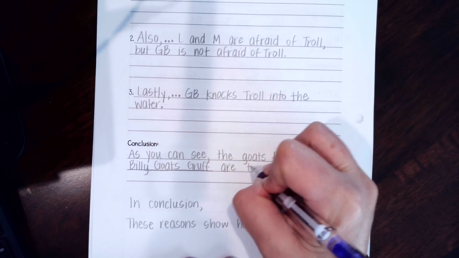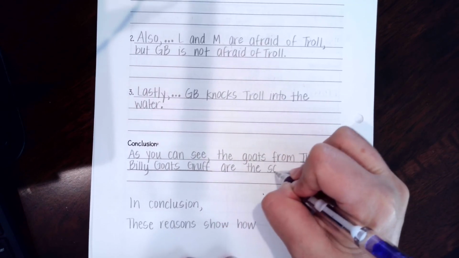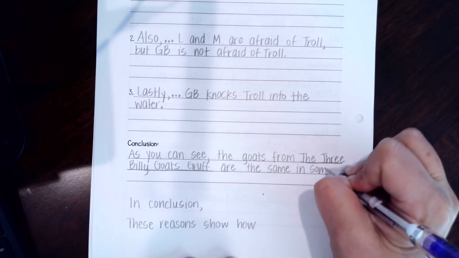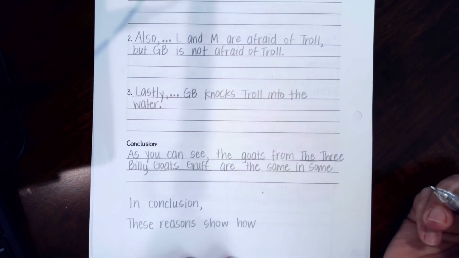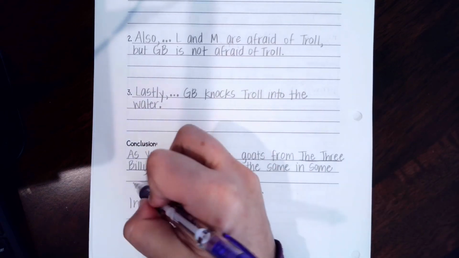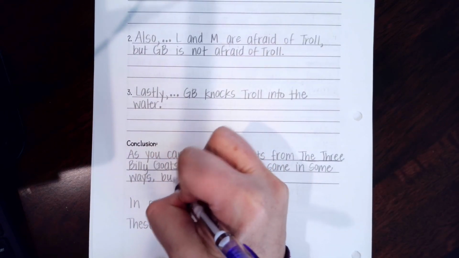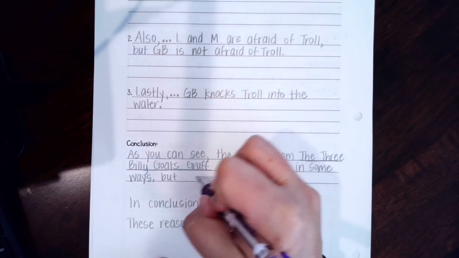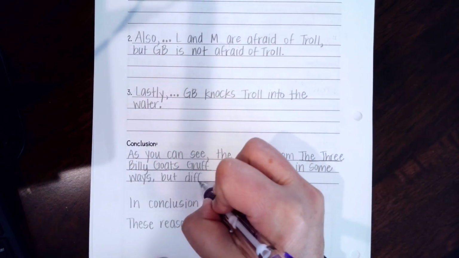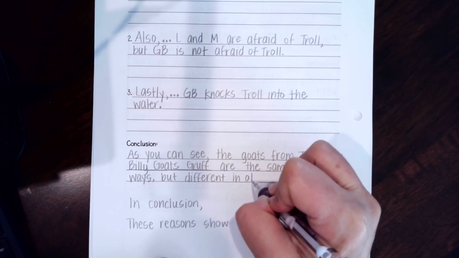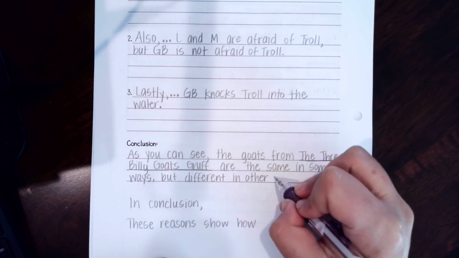Are the same in some ways. So it sounds very similar to our introduction, right? But different in other ways.